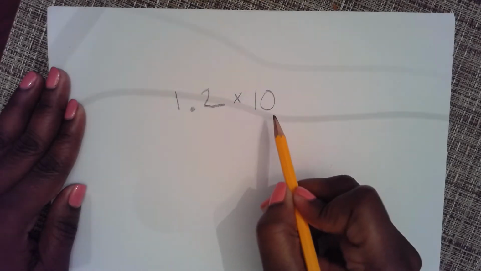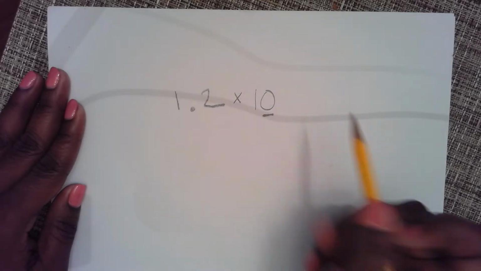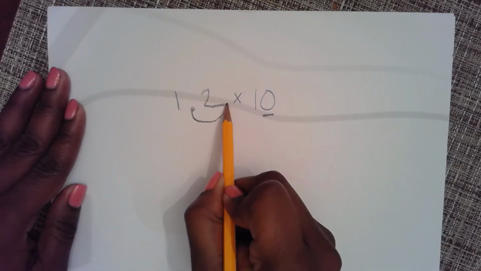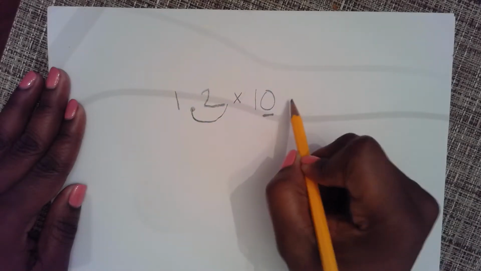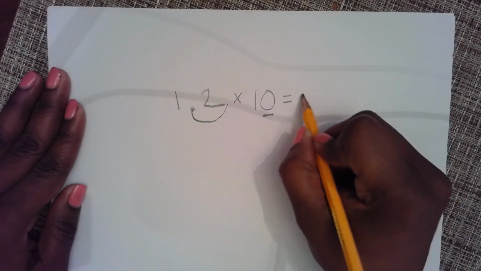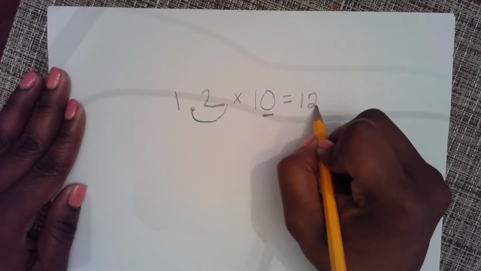Being that I have 10, my decimal would move one place to the right, leaving me with 12 instead of 1.2.